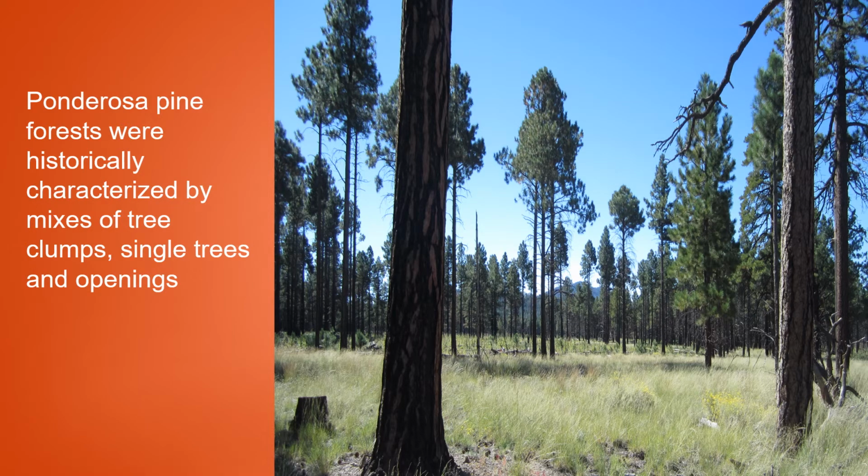Ponderosa pine forests were historically characterized by mixes of tree clumps, single trees, and openings. And I think it's really interesting to see across the range of ponderosa pine how consistent this pattern is. These groups of single trees intermixed with small clumps and larger clumps and then really large clumps interspersed with openings.